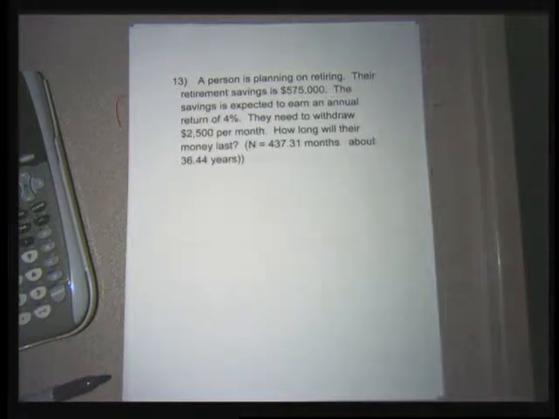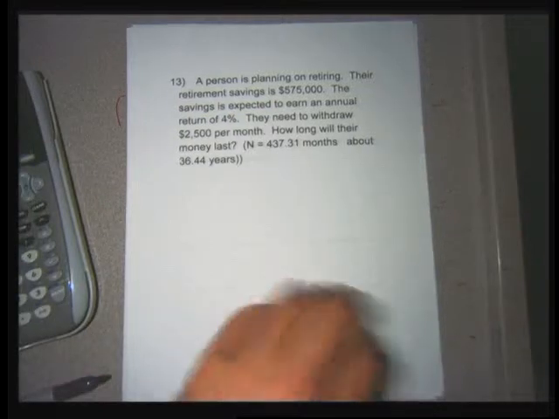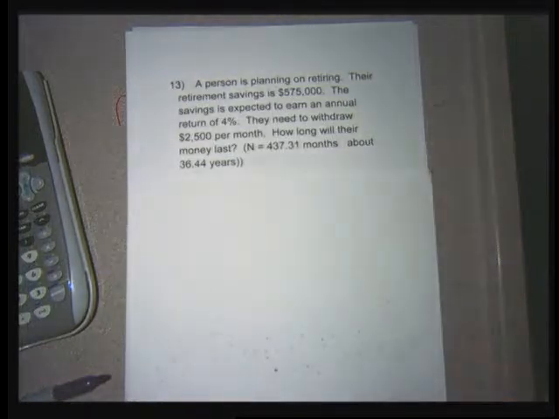13 and 14 are similar problems. The difference between the last few problems and 13 and 14 is that in 13, the person that's retired knows how much money they need each month. So here's a person that's saved up $575,000 that says, I'm pulling out $2,500 a month because that's what I need to pull out. How long is my money going to last?